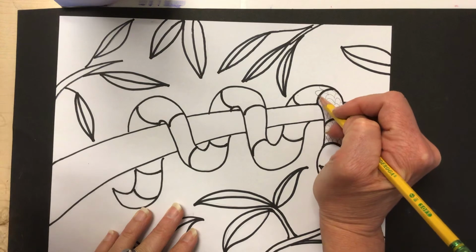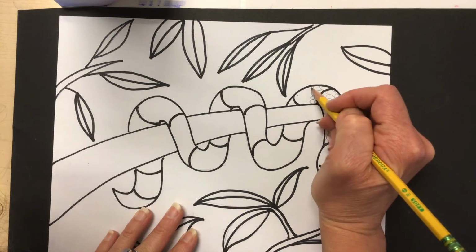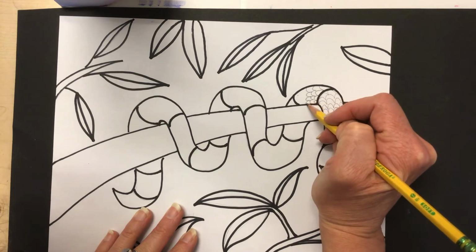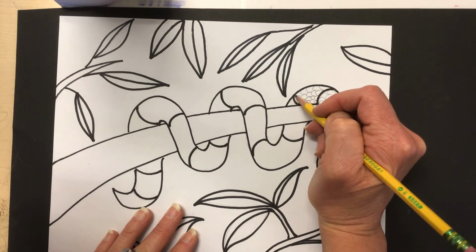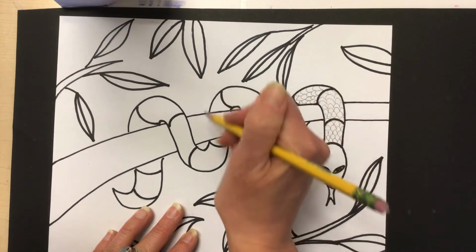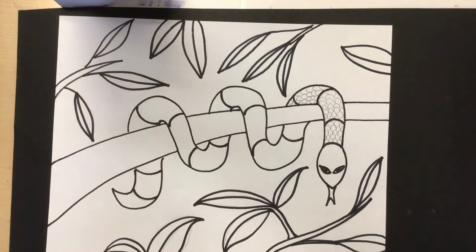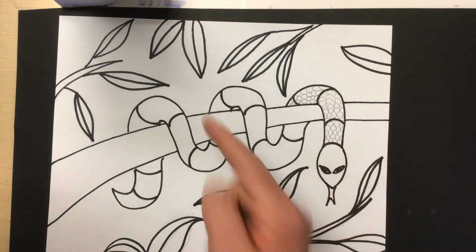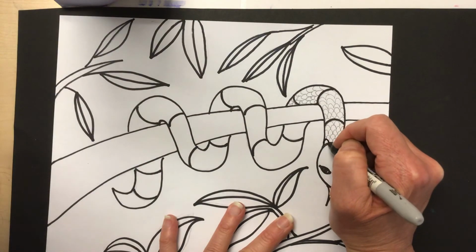So that's the tricky thing. As you turn this corner, you're going to turn the direction of your scales. So now I'm going vertically with that bumpy line. And continue until I'm all the way down through my snake. And then at the end, let's say that this was all drawn. At the end, I'm going to come back and I'm just going to trace over.